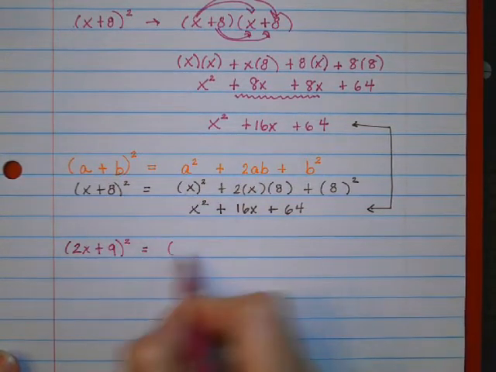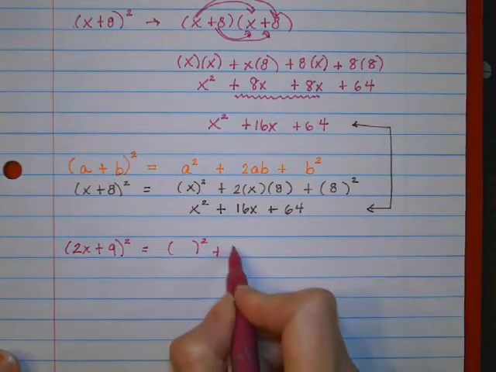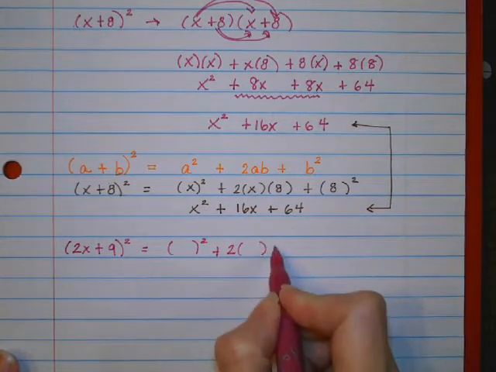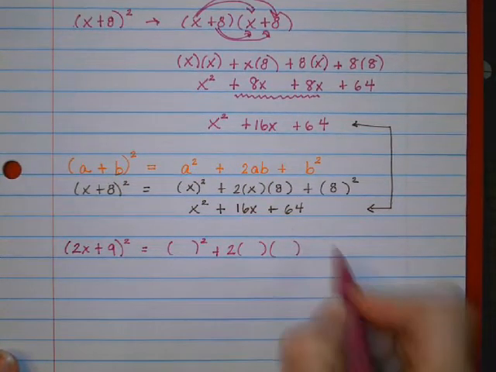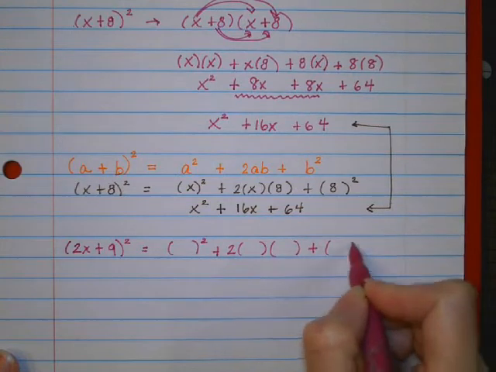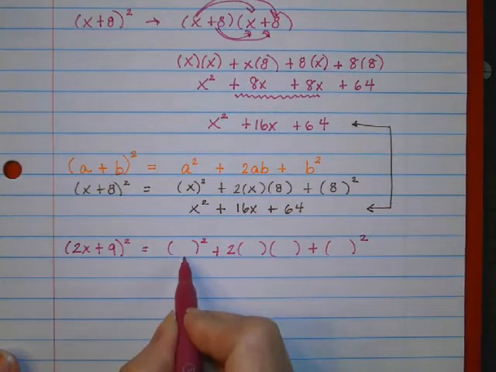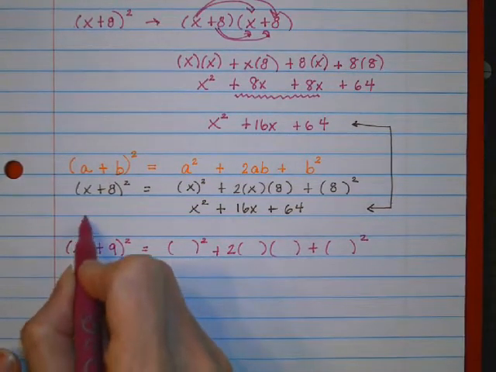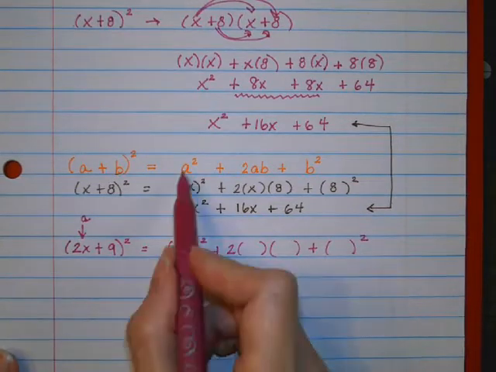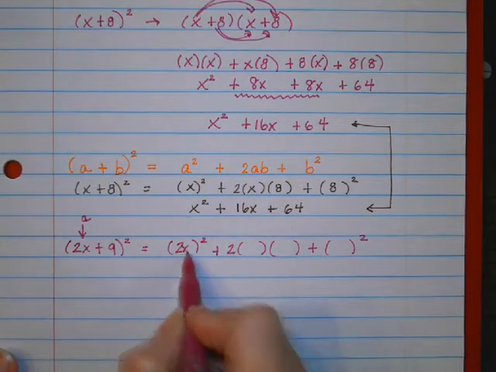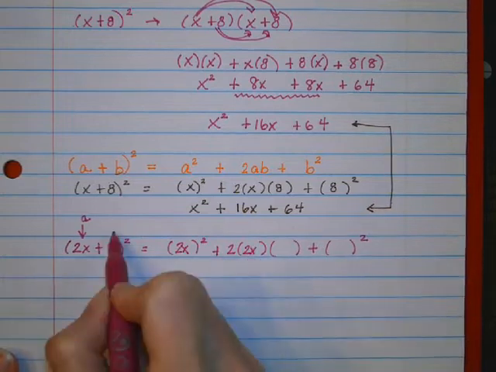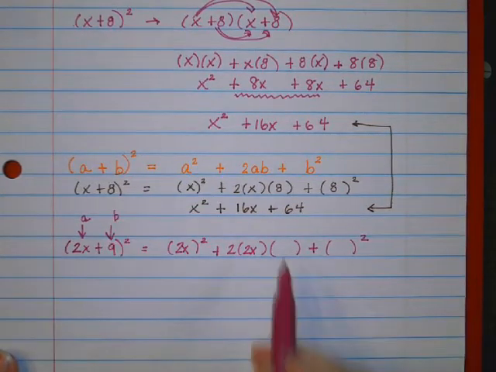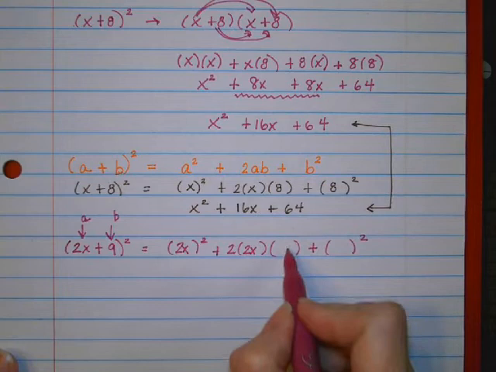So the first value squared plus 2 times the first value times the second value plus the second term squared. So this is our first term, so this is your a value. So everywhere we have a up here, we replace it with 2x. This represents our b value, so everywhere we have a b up here, we're going to replace it with 9.